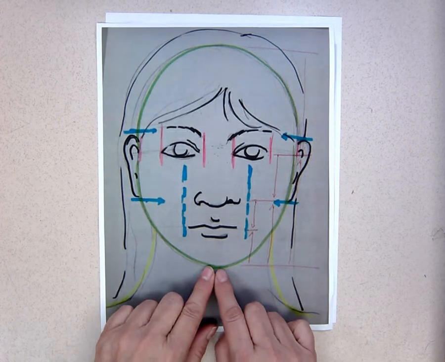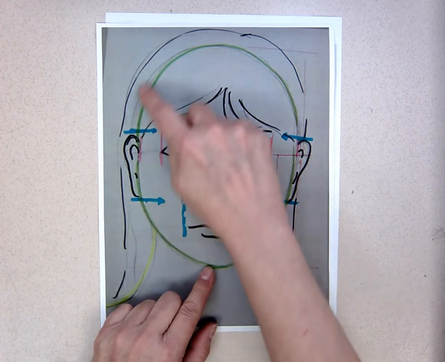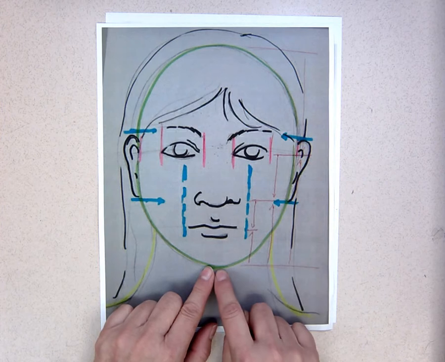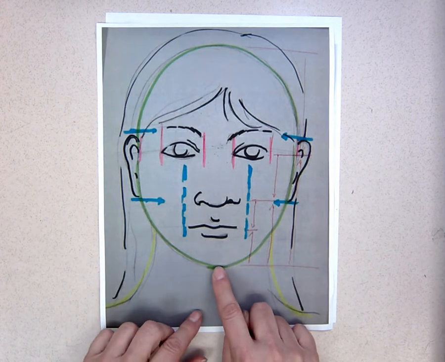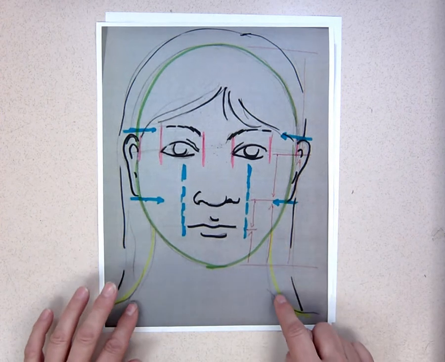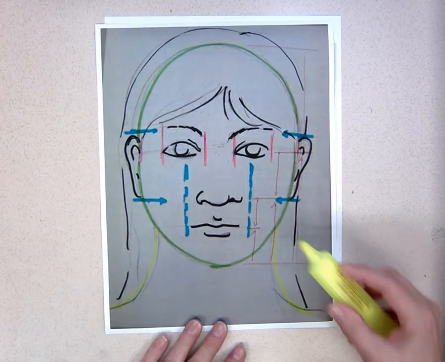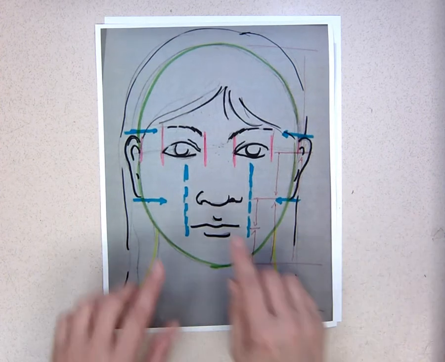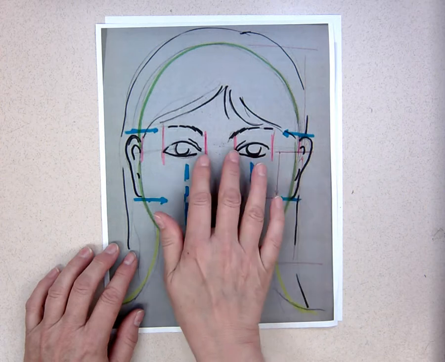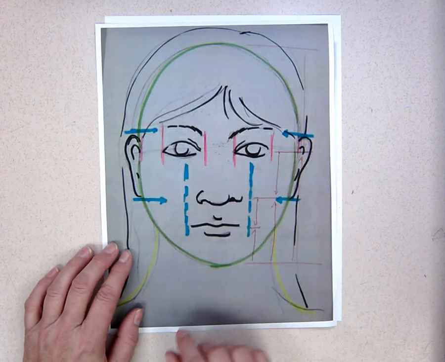So basically, the human head shape is an egg shape, with the narrower part of the egg, you know how an egg's narrower at one end, where the chin is. The neck comes down and is almost as wide as the face. So here you can see the neck. The eyes are one eye width apart, and you can put almost another eye on the side.